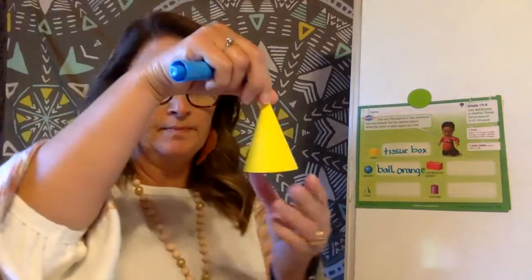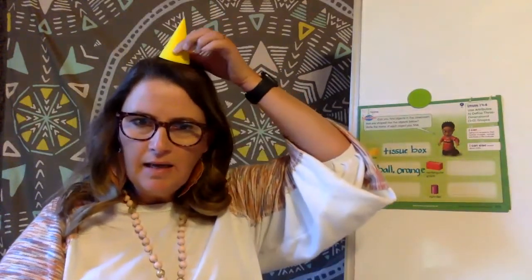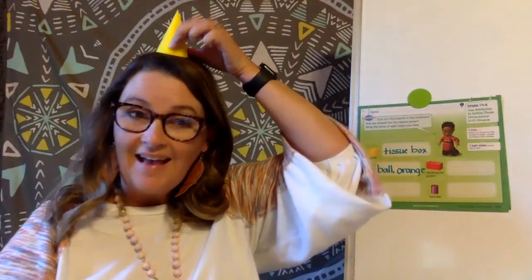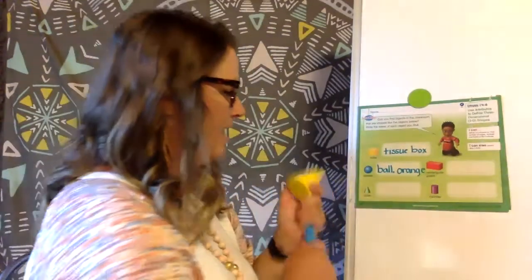Okay. This next one. What could I find somewhere in my house maybe shaped like that? I know. Just last month, you guys helped me sing something to someone special because it was their birthday. Okay. So maybe somewhere in my house I could find one of these. That would be a party hat. Okay. So maybe it could be a party hat.